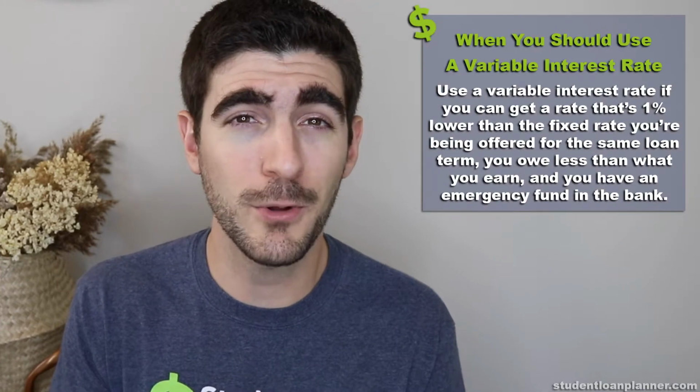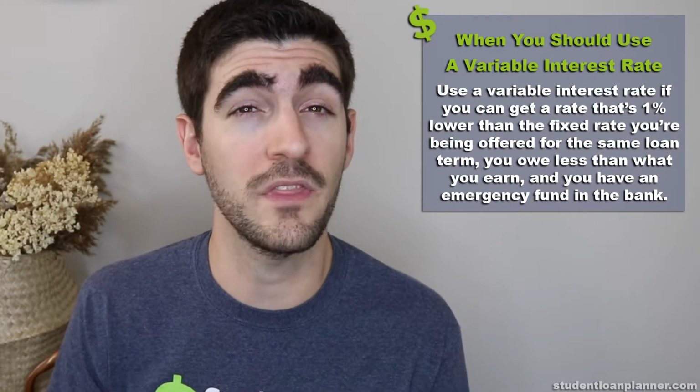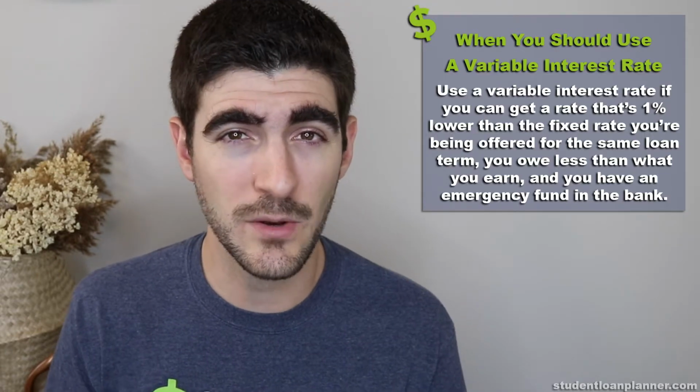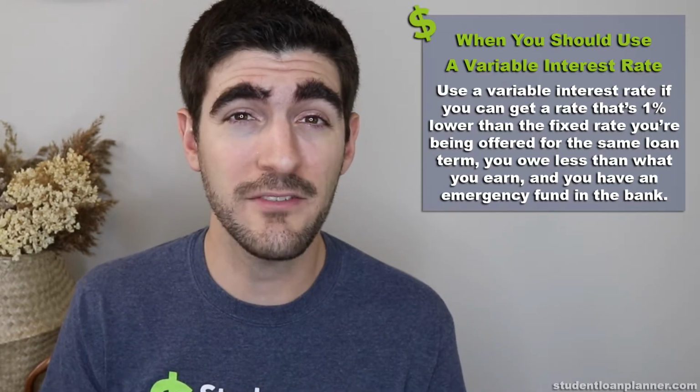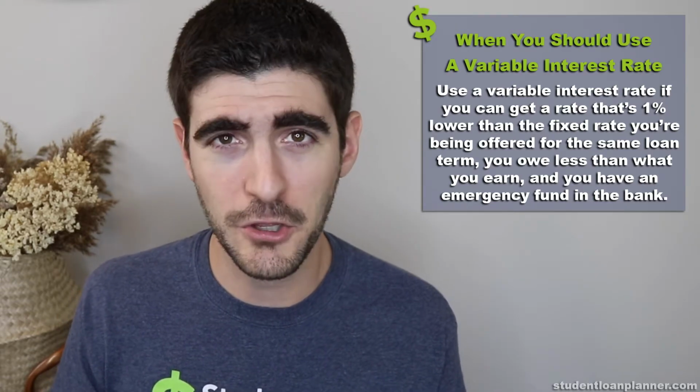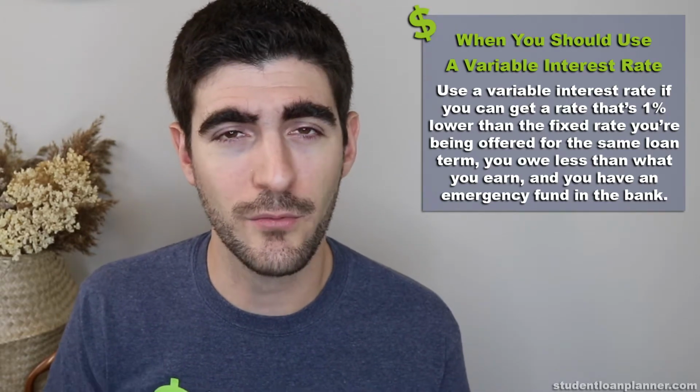So here's a great rule of thumb. If you can get a variable interest rate that's 1% lower than the fixed rate you're getting offered for the same loan term, and you owe less than what you earn, and you have a plentiful emergency fund in your bank account, then feel free to go ahead and take a variable interest rate risk. In that scenario, it will probably pay off. Just realize that it's something that you want to carefully consider because obviously a variable rate means interest rates could go up, and you just want to be able to pay down your loan very rapidly were that to happen.